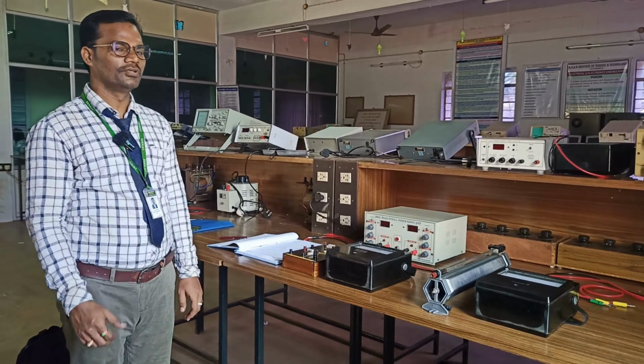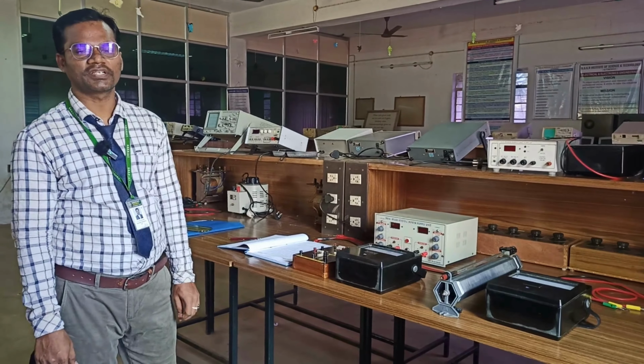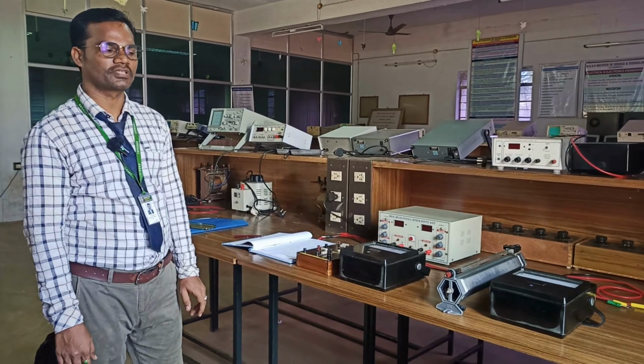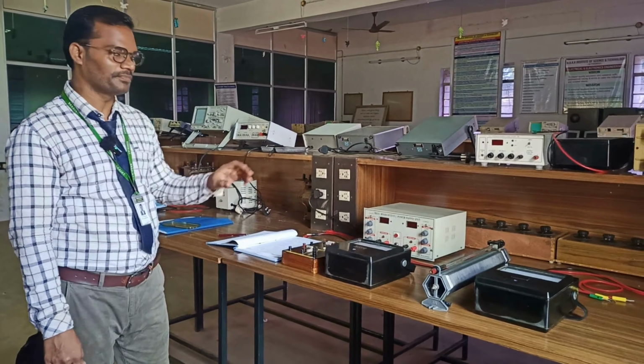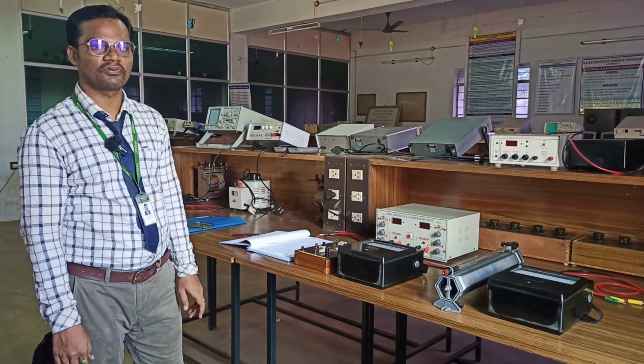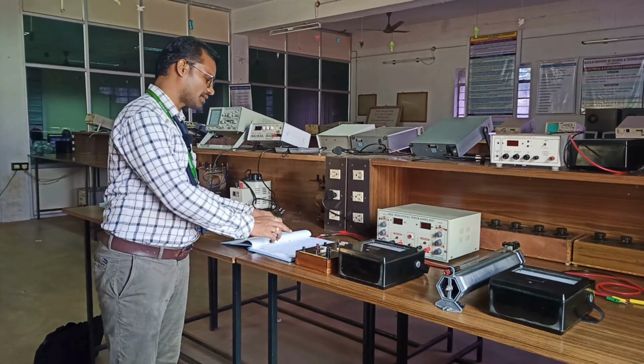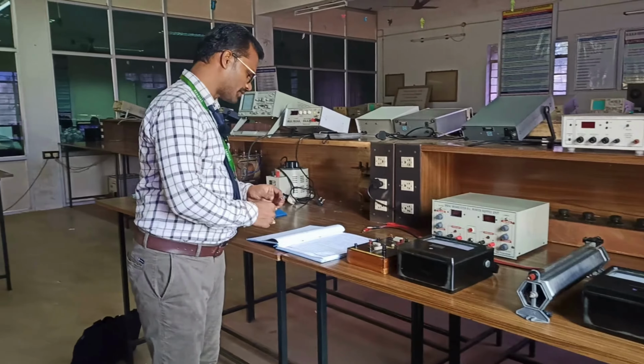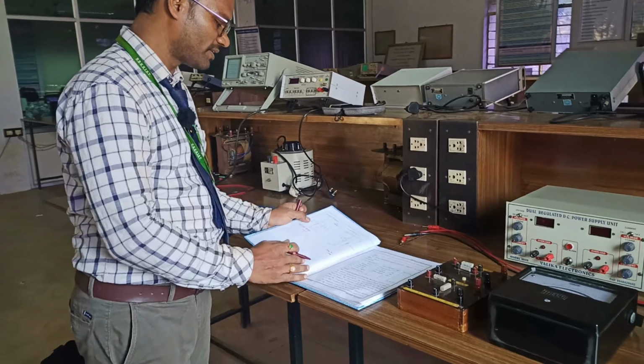Today we are going to do the practical experimentation on maximum power transfer theorem. This is the practical setup required to verify maximum power transfer theorem. Coming to the circuit diagram, this is the circuit diagram of maximum power transfer theorem.